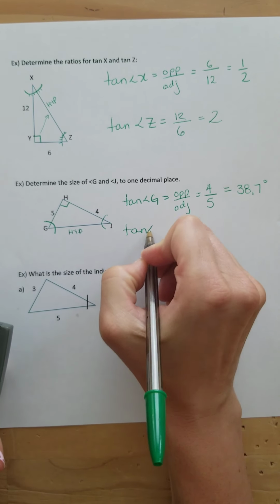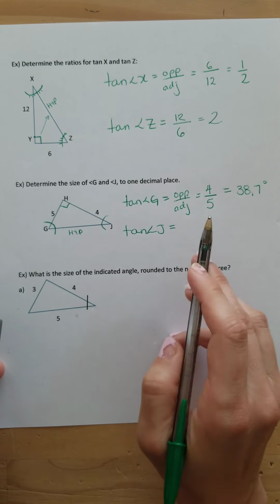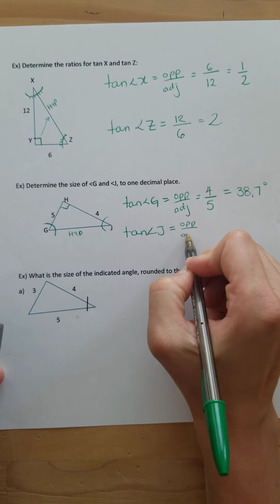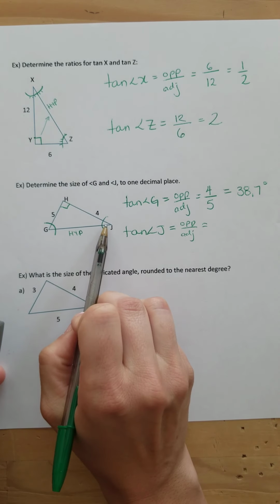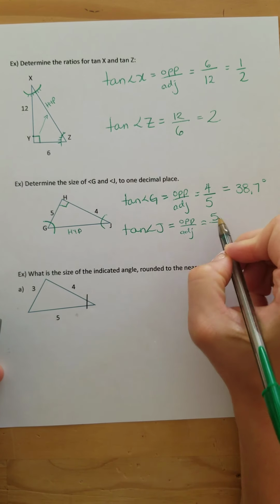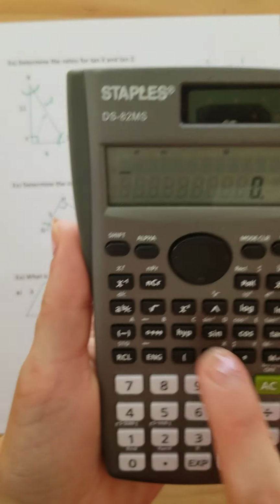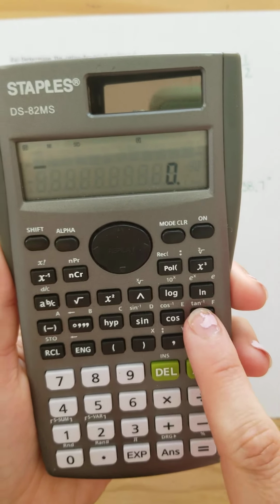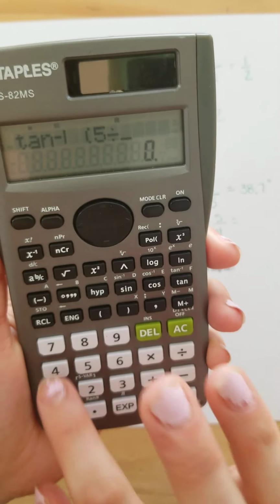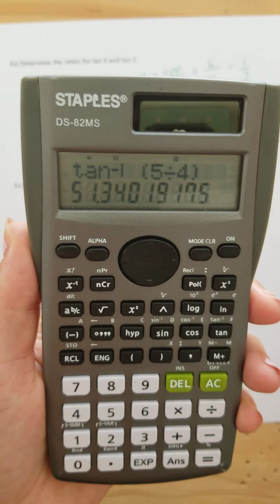Okay, let's do another one because I also wanted to find J. So let's try tan of angle J. Now this is my eyeball. It's opposite over adjacent, so opposite on top, adjacent on the bottom. The side opposite to J is all the way across, so 5. And adjacent to J is the 4. Now I do the exact same process. I go shift, tan, open up my bracket, and I want 5 divided by 4 in my bracket. And I get 51.3.